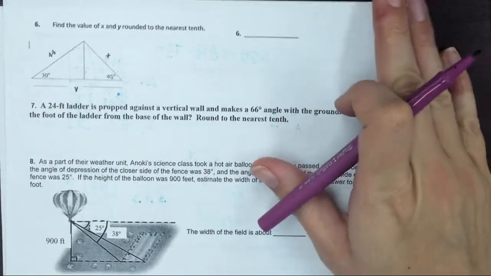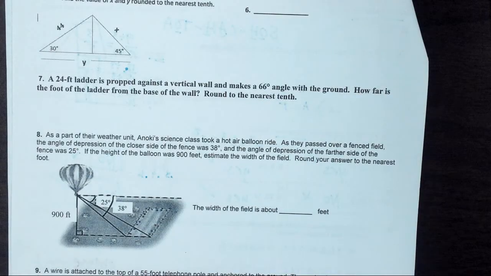Alrighty, number 6. This is good stuff right here. Okay. Find the value of x and y, round to the nearest tenth.